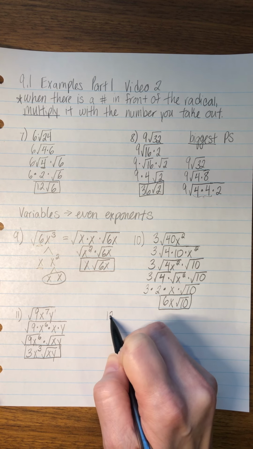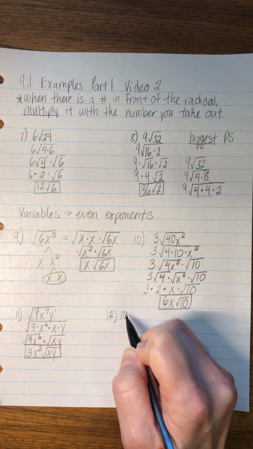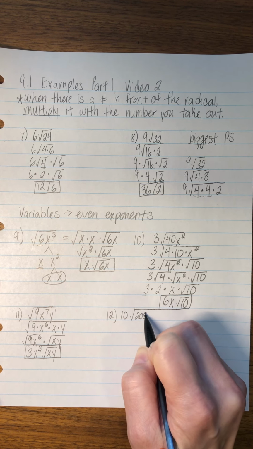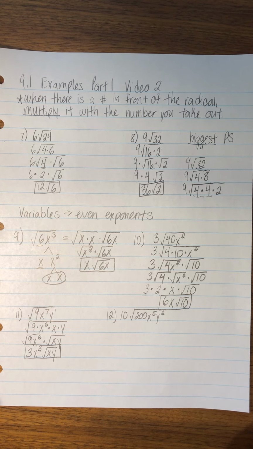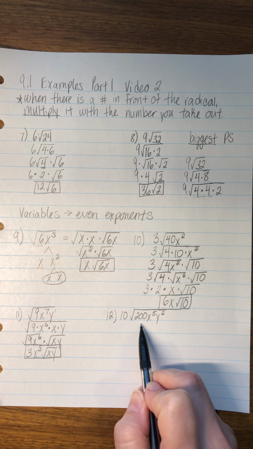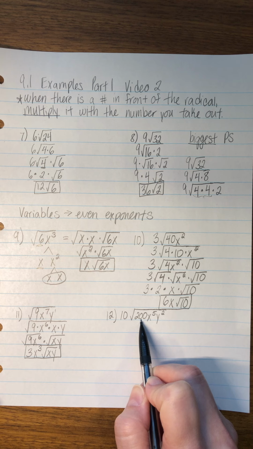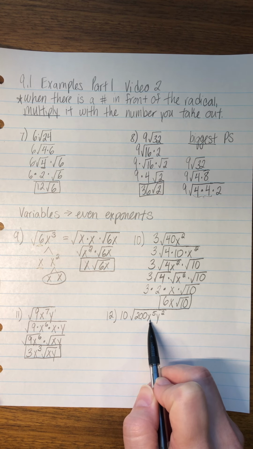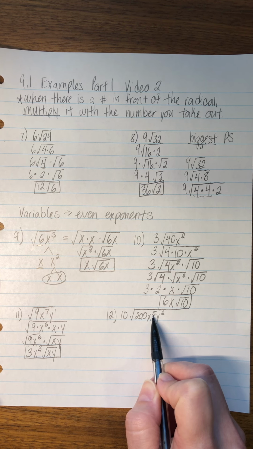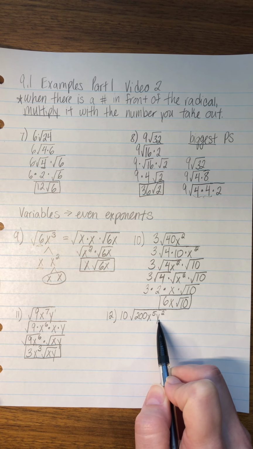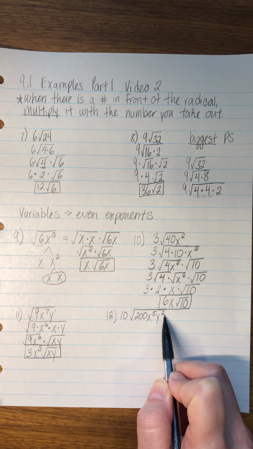Let's look at one more example. Let's do 10 times the square root of 200 x to the 5th, y to the 2nd. All right, I'm going to look underneath this radical here. 200 is not a perfect square, but there is a perfect square factor inside of 200. It's 100. That's the biggest perfect square that goes into 200. X to the 5th is not a perfect square, but there is a perfect square factor, just one less than it. X to the 4th would be an even exponent, which is a perfect square. Y squared is already a perfect square because it has an even exponent.